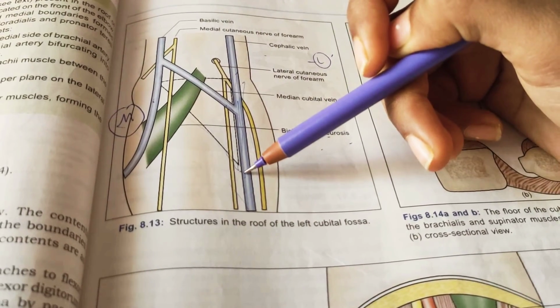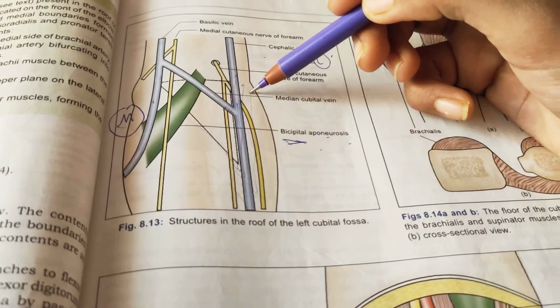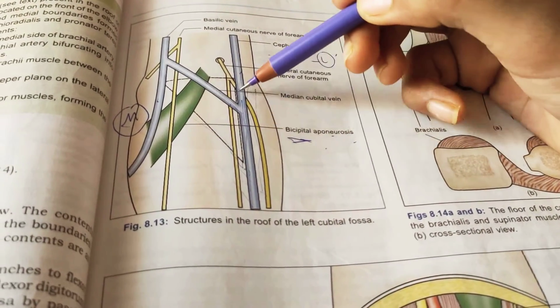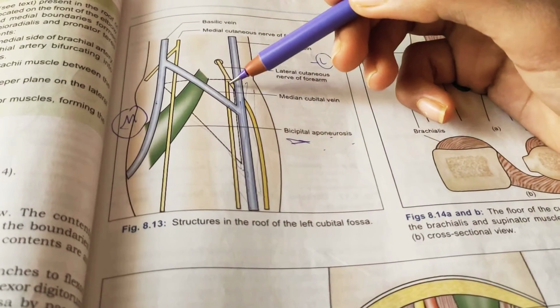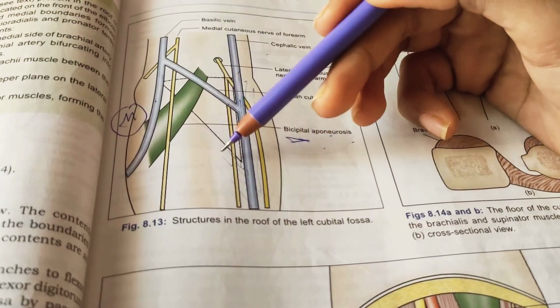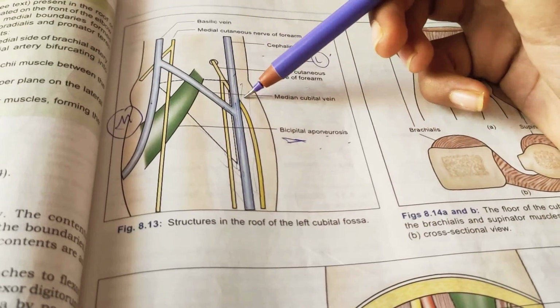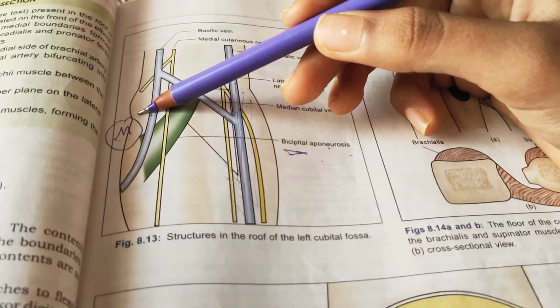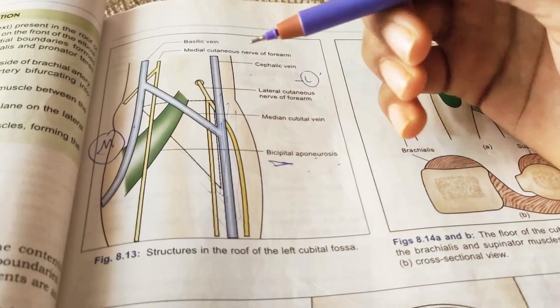The apex is mainly formed by the meeting point of the pronator teres and brachioradialis. The lateral border is formed by the medial border of brachioradialis, and the medial border is formed by the lateral border of pronator teres, and the base is formed by an imaginary line joining the two epicondyles.